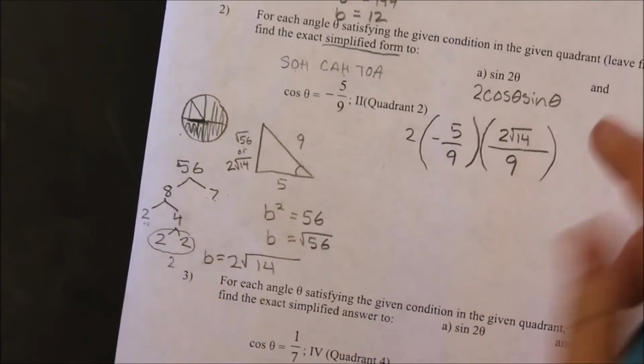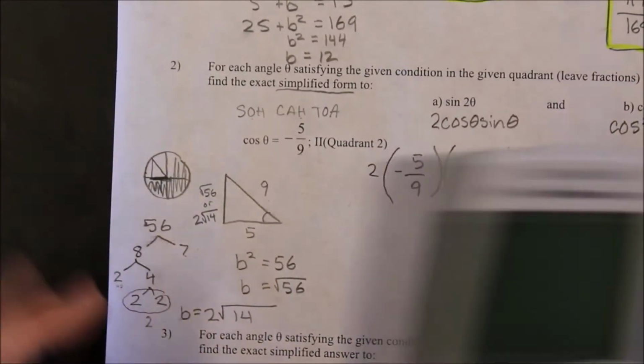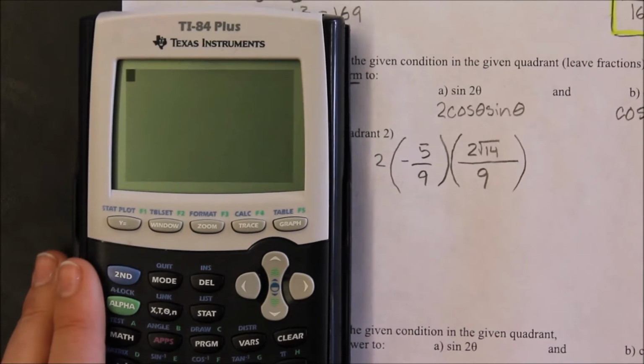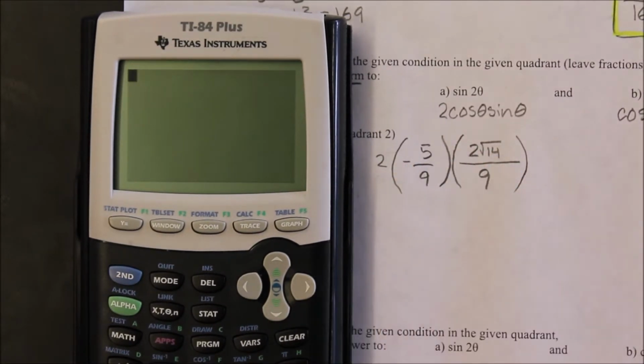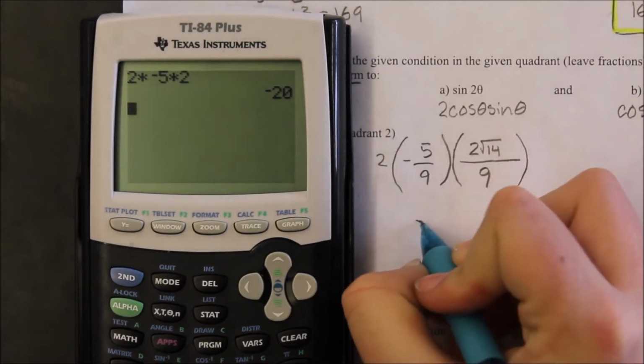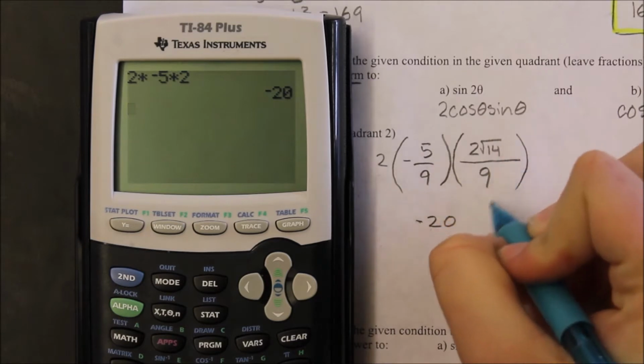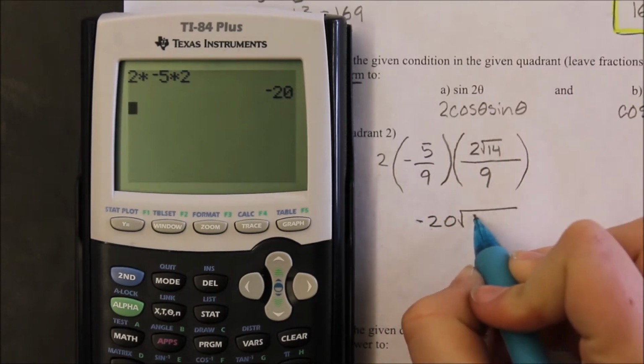So now we can punch that into our calculator, all the tops multiplied by each other. 2 times -5 times 2. And we do not touch the square root of 14. That is like mixing apples and oranges. Keep our apples together, which are the solid numbers, and just bring down the square root of 14. That does not simplify together.